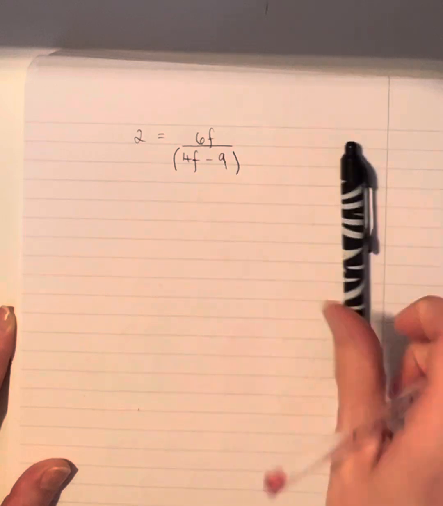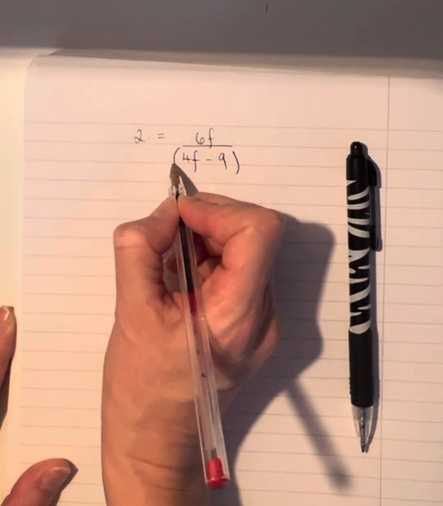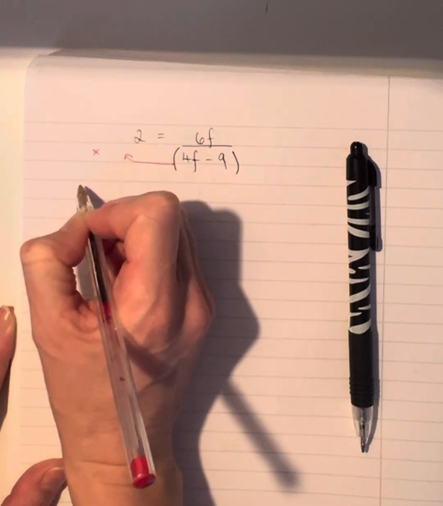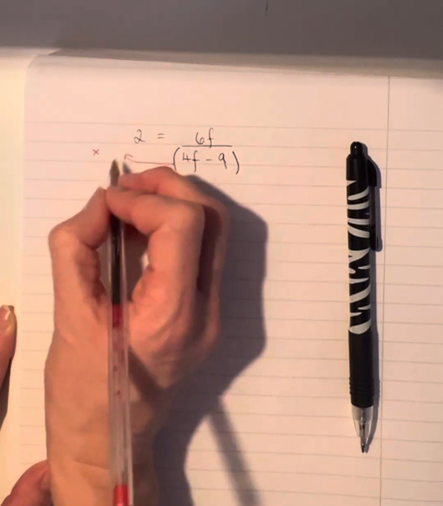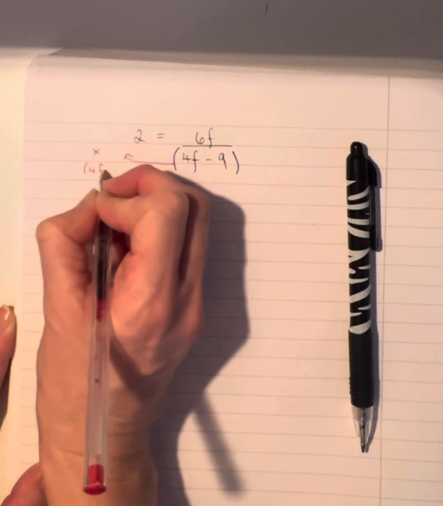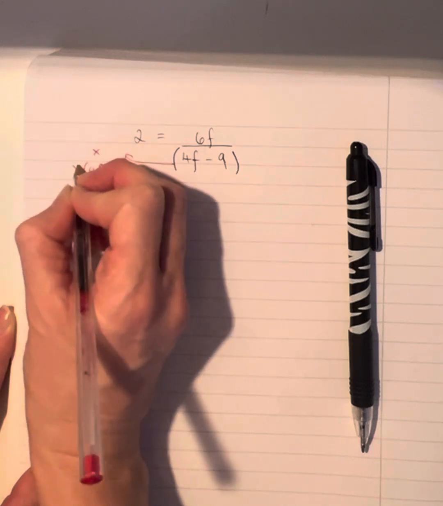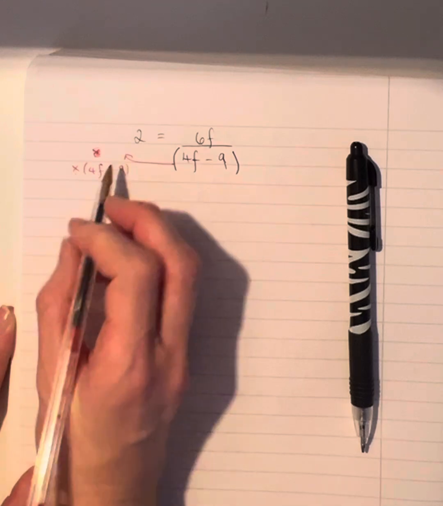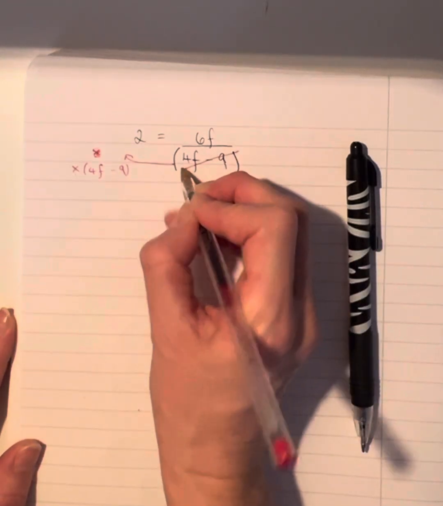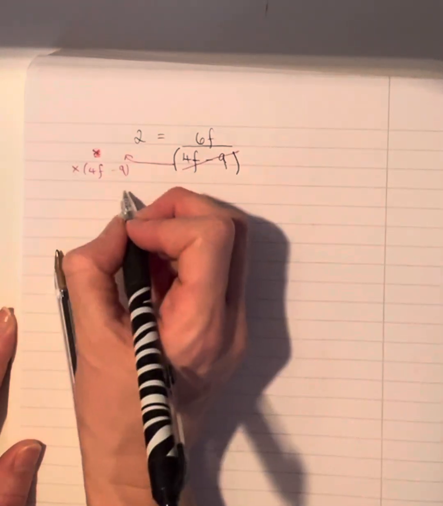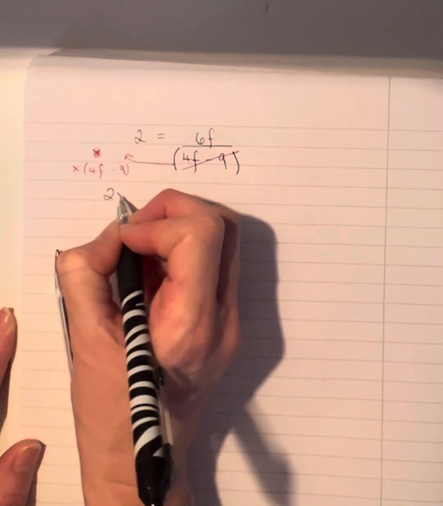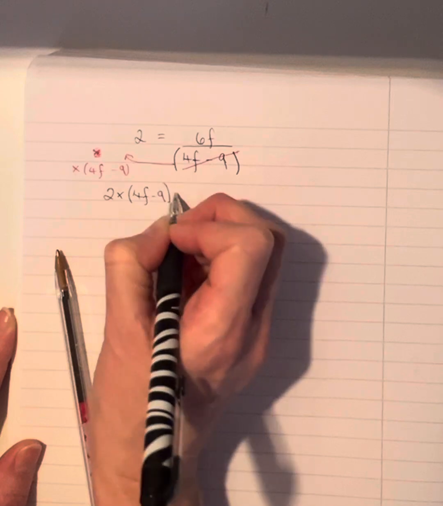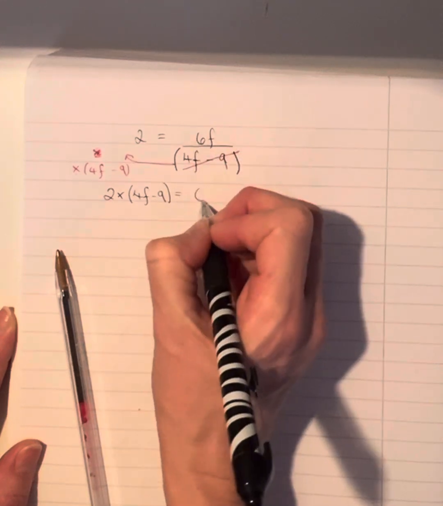But if I move it to the other side, it goes from being a divide to being a times. So now I'm going to times by all of 4f minus 9. Just rewrite my times there so you can see it. Multiplying by 4f minus 9. So I'm crossing it out because I've moved it. So here on the left side, I have 2 times by all of 4f minus 9. And on the right side, 6f remains.